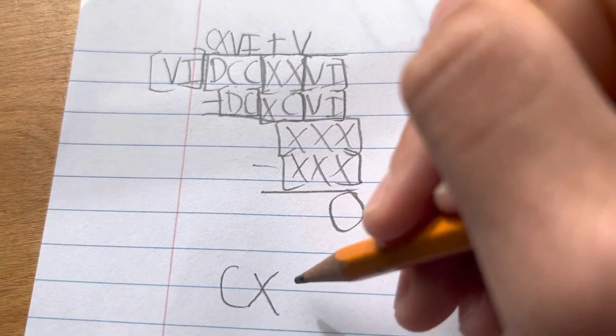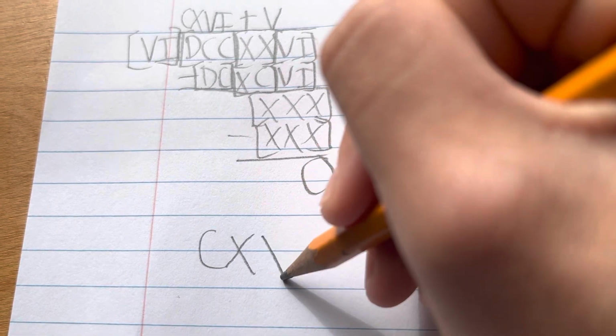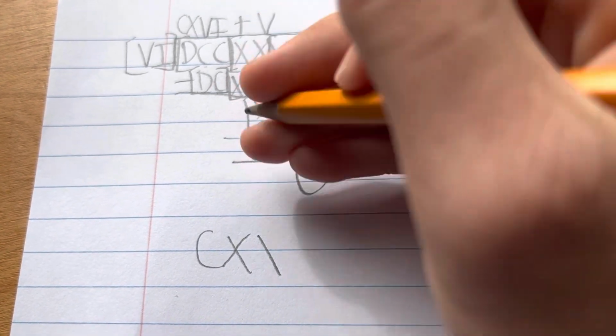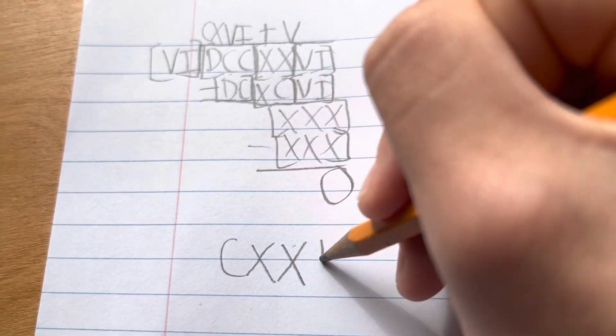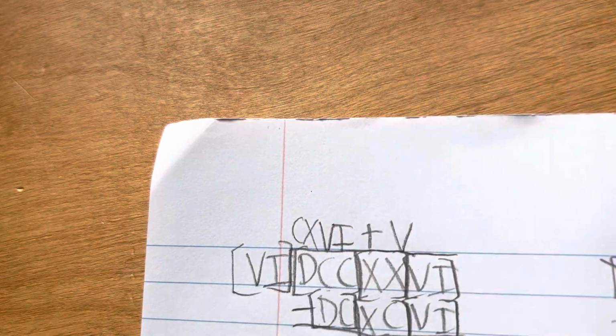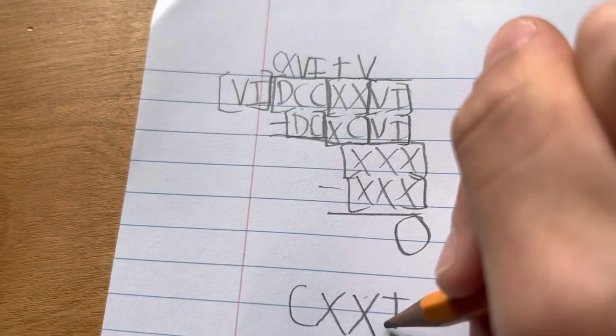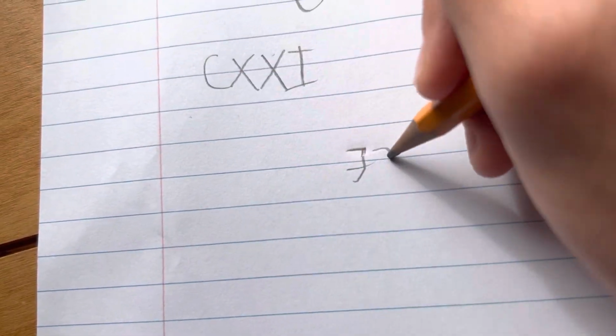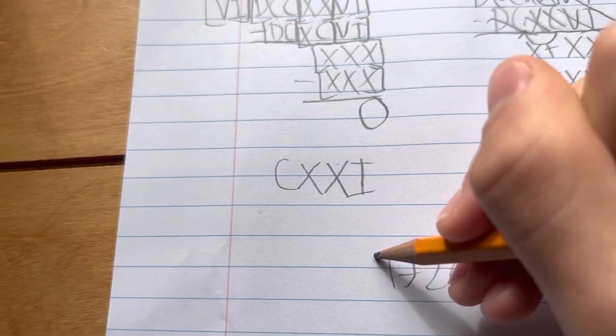C, X, X, I. CXXI, V becomes an X. And that's the answer. So here we had 726 divided by 6.